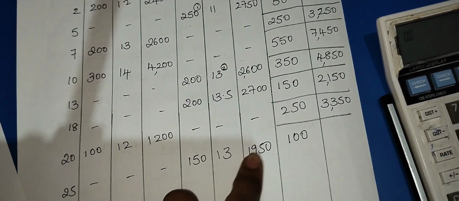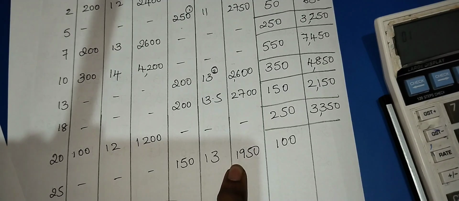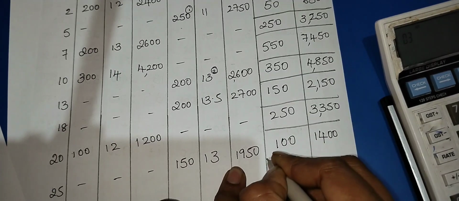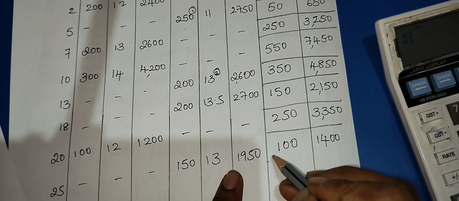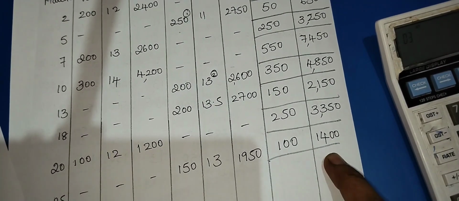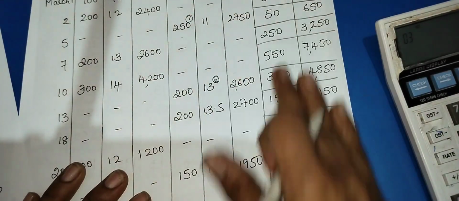Out of 3350, 3350 minus 1950 is 1400. This is our closing balance for the month: 100 units, value 1400. This is the simple average method.